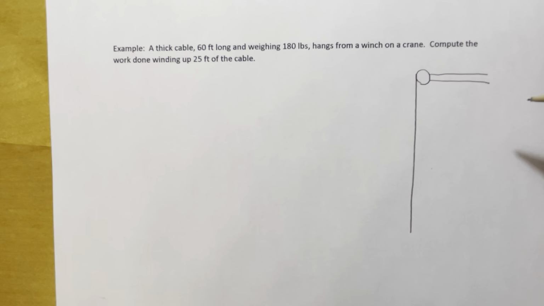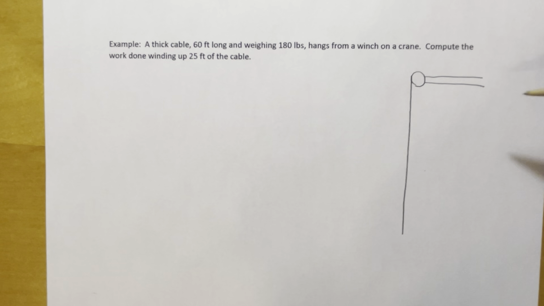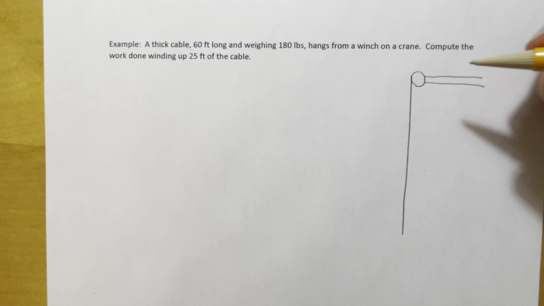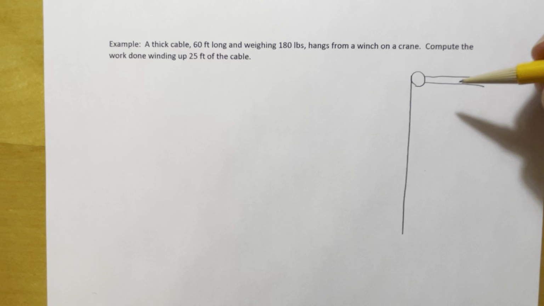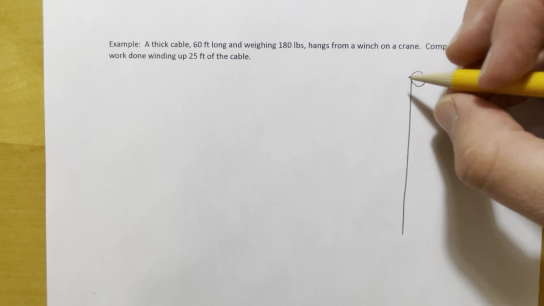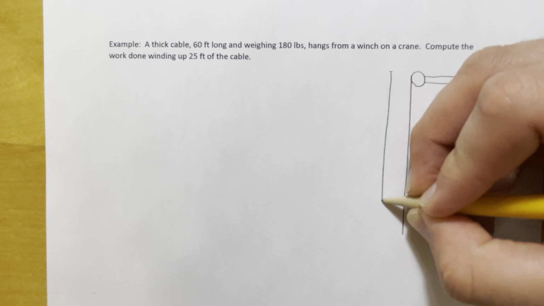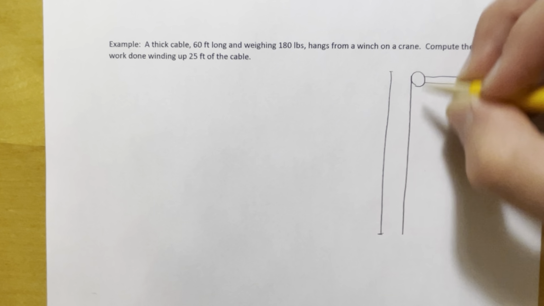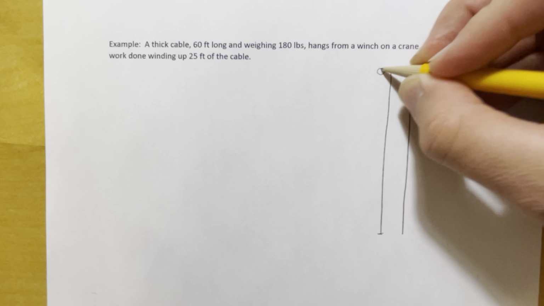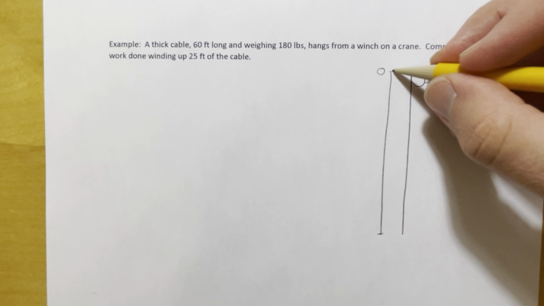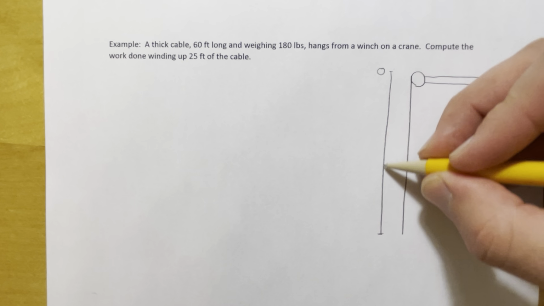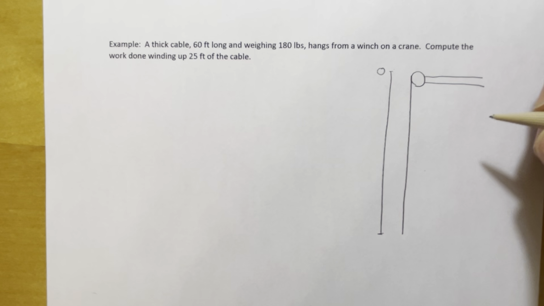For this, and you're going to see this is the case for most work problems, we want to create a coordinate system that suits this problem. And for this particular problem, it's helpful to use a coordinate system that's inverted. And what I mean by that is I'm going to put the origin here, and I'm going to think of down as the positive direction.